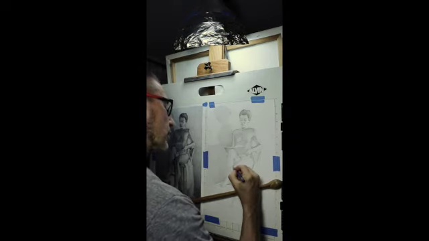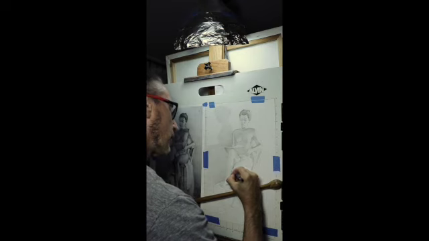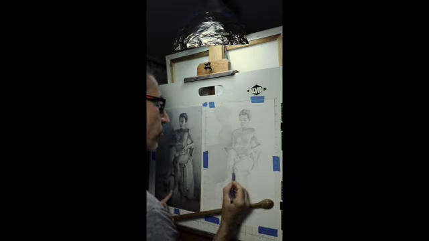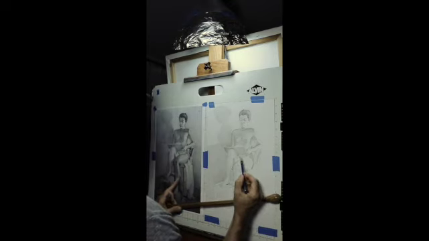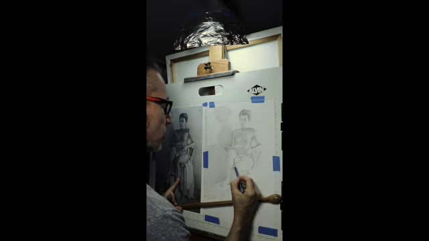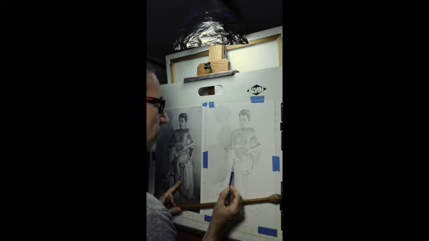So I just need to keep plugging away and also just refine what I have. So, you know, this value is a little light. I'm now using a 4B, so I'm just going over that area. The contrast between these values is much less.